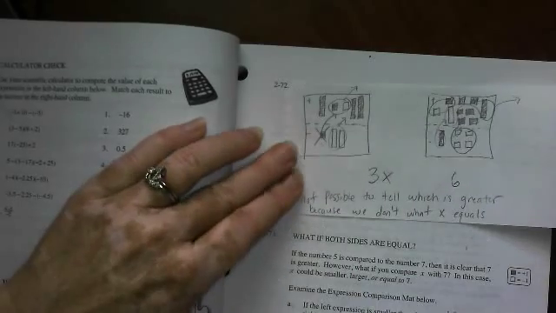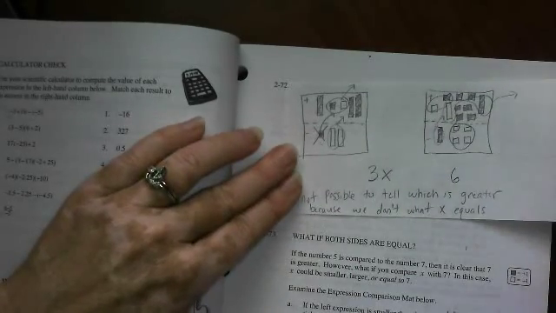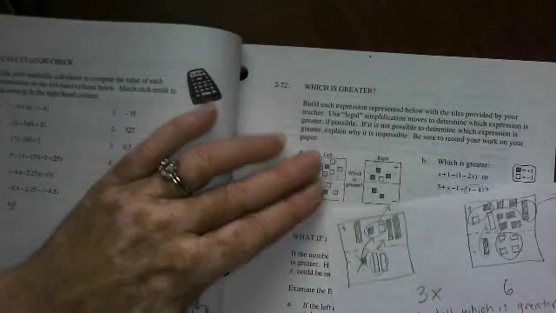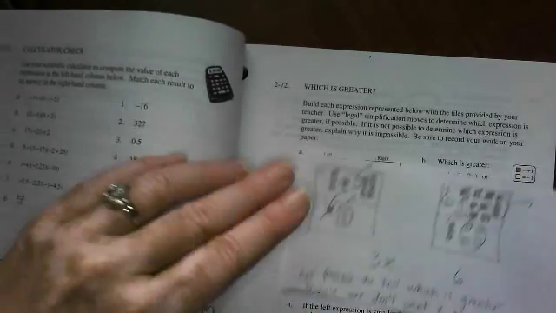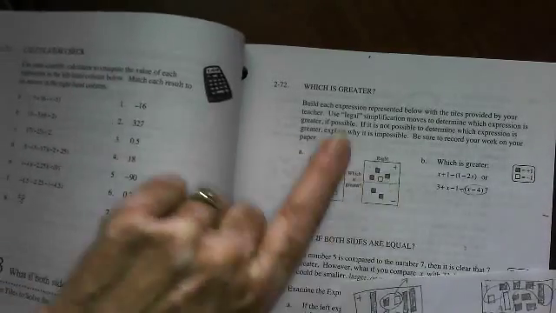Okay, so we can't tell. On that first one we could tell. It turned out that this side was 0, that side was -3, and we could tell.